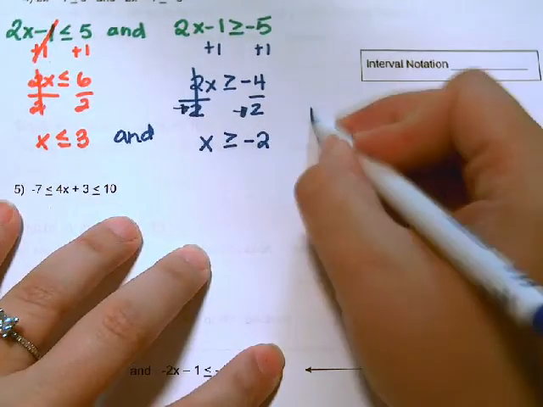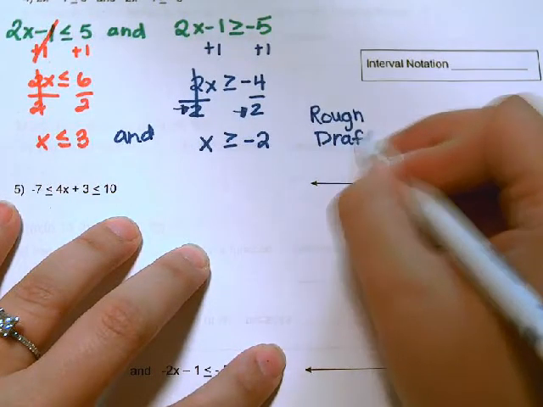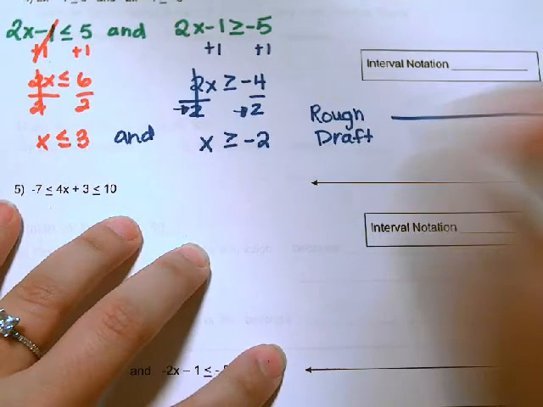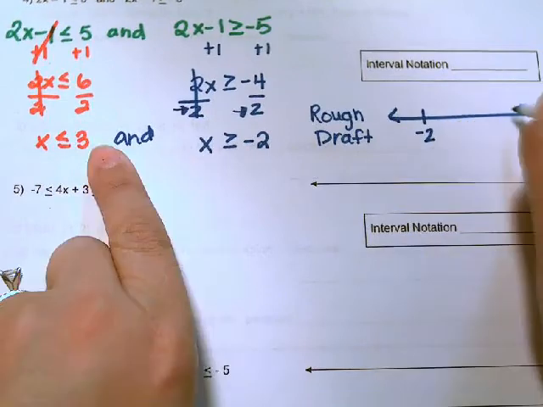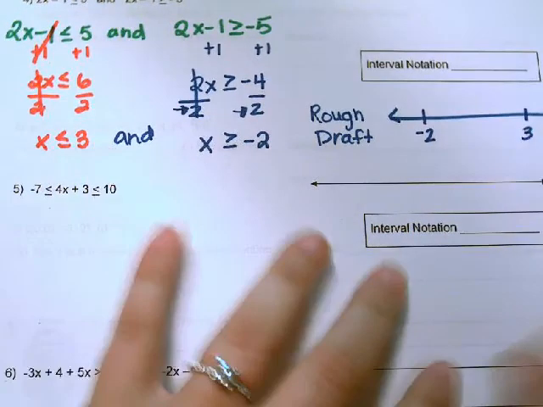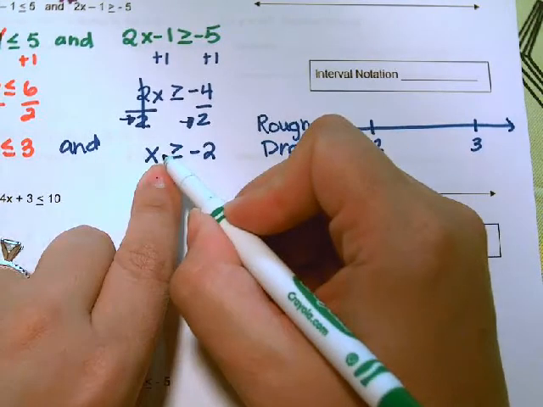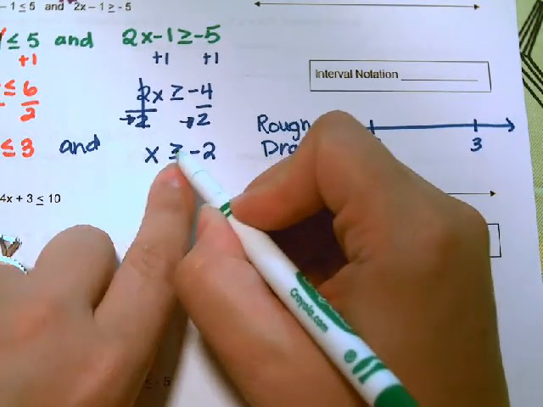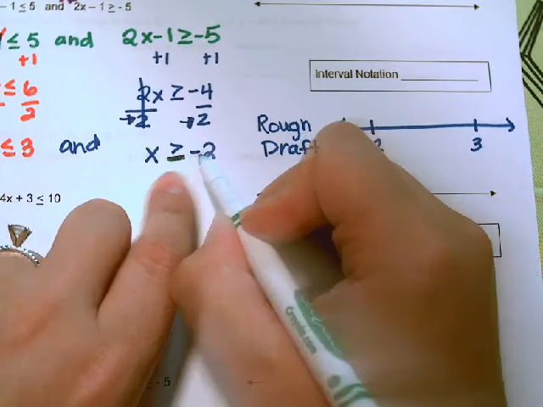So now we're going to make our rough draft. I'm going to start with the smaller number, which is -2, and we're going to put 3 over here. This says that I need to shade all the numbers that are greater than or equal to, so that's how I know I need a bracket at -2.